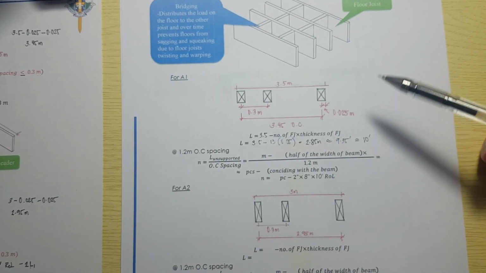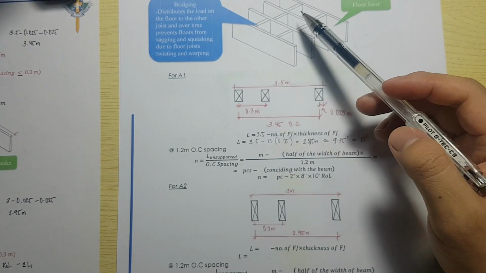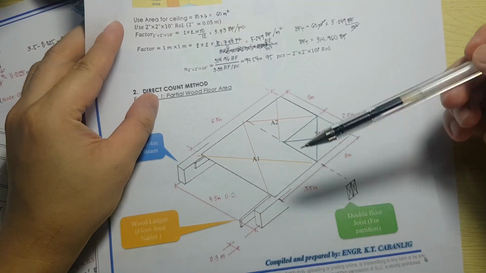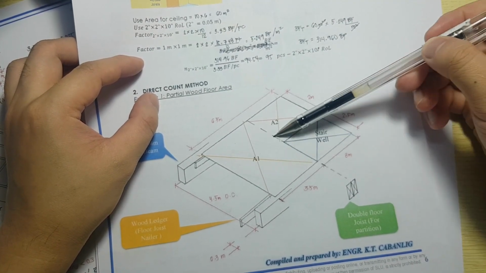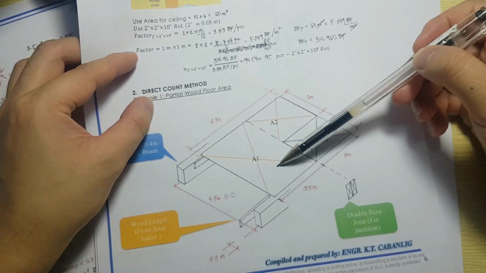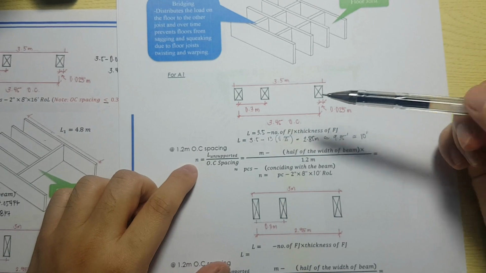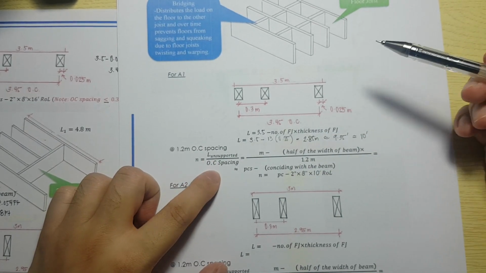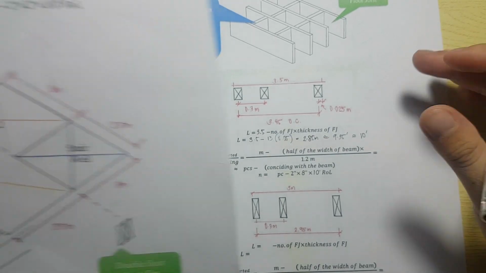Okay, after that, we were already finished identifying the length of our bridging. The next thing to determine is how many of them would fit or will be used for area 1. So for area 1, the number of bridging is equivalent to the unsupported length divided by the on-center spacing. So ano yung ating unsupported length?